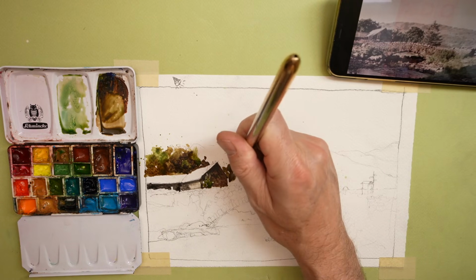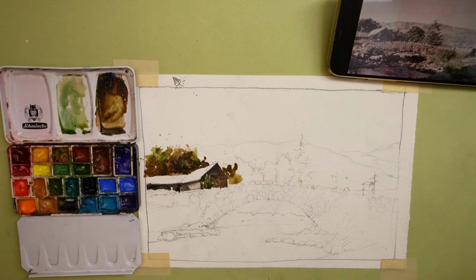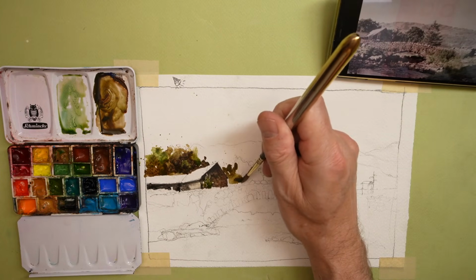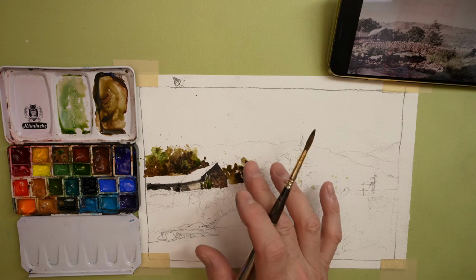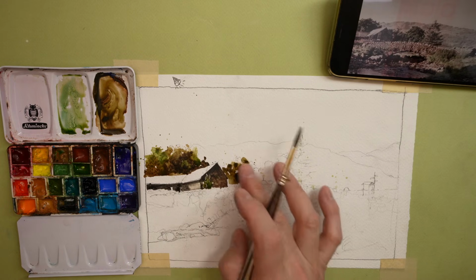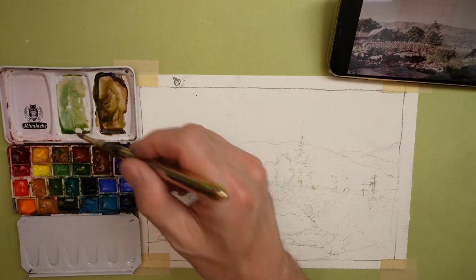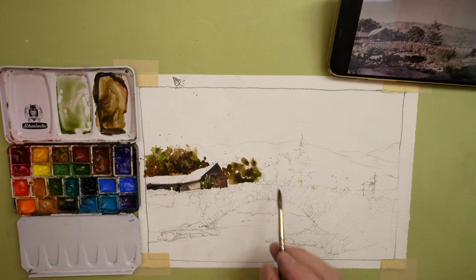And again. A couple more splashes like this, a couple of finger taps. Some green.